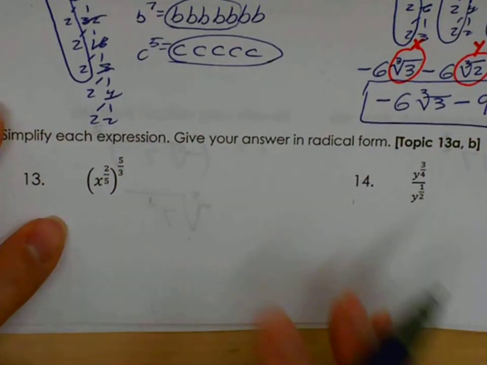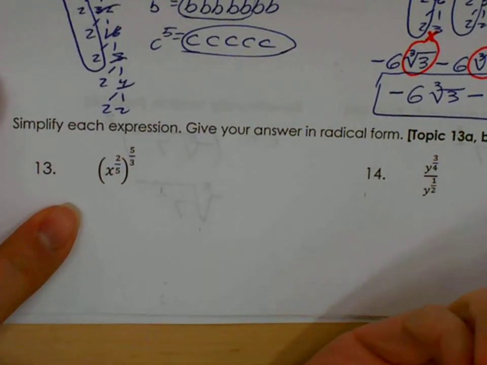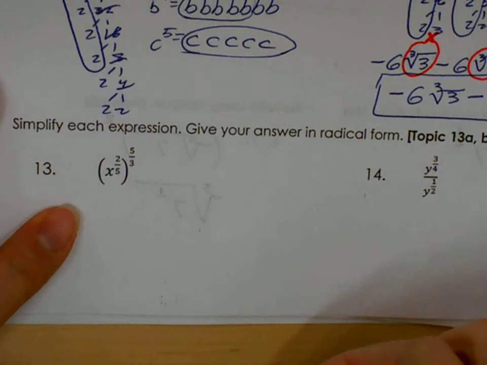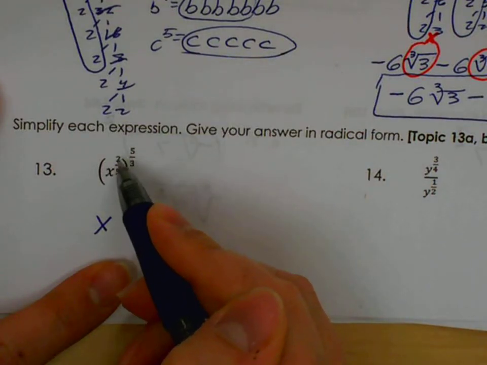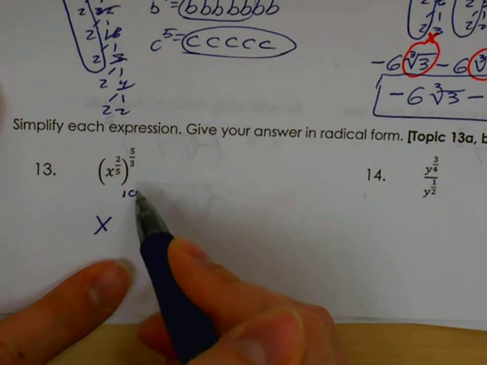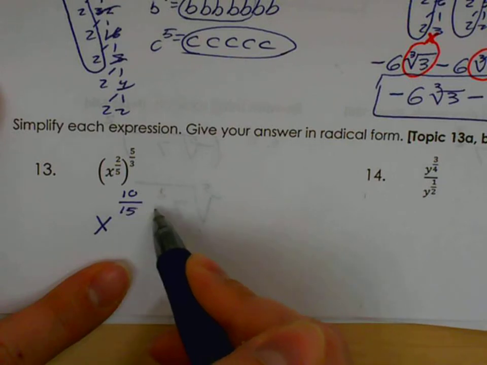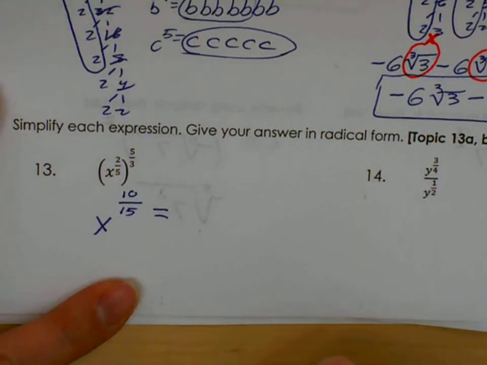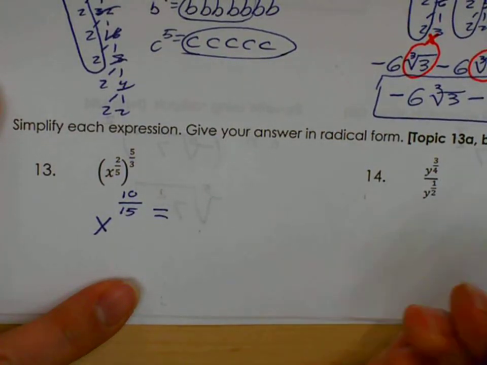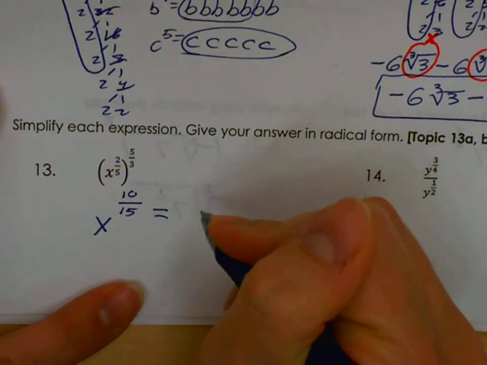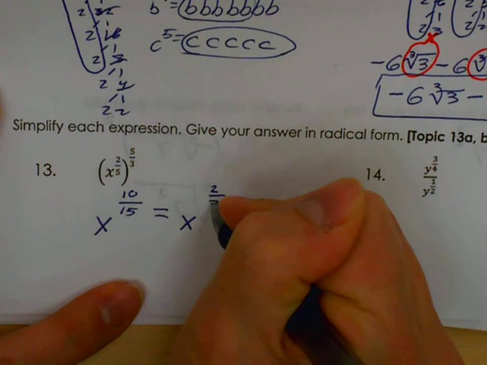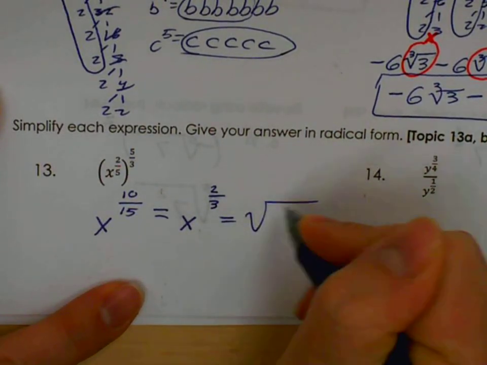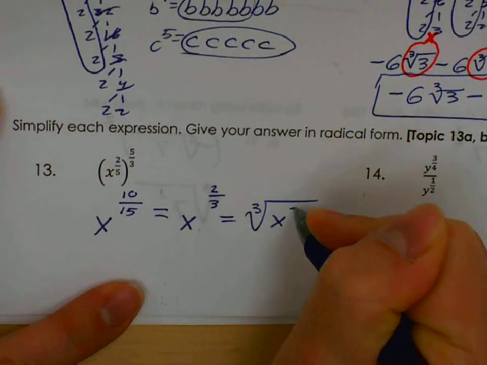All right, number 13, power to a power. It's fractions, but it's my same power to a power rule. I multiply. So when I multiply fractions, it's top times top, so 2 times 5, bottom times bottom, 5 times 3. And then if I have fractions, I always need to check and see if I can simplify, and this one I can. So I can divide both of these by 5. So I have 10 divided by 5 is 2, 15 divided by 5 is 3, and then that means this is the cube root of x squared.